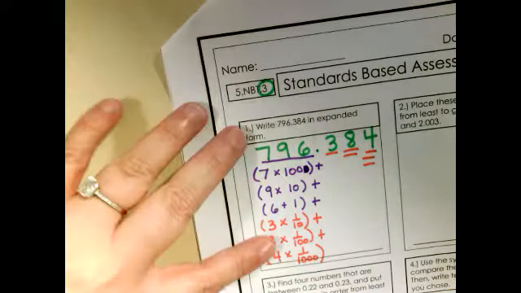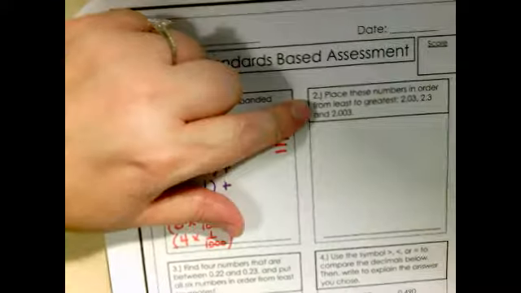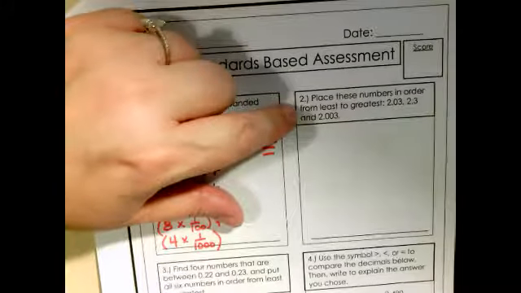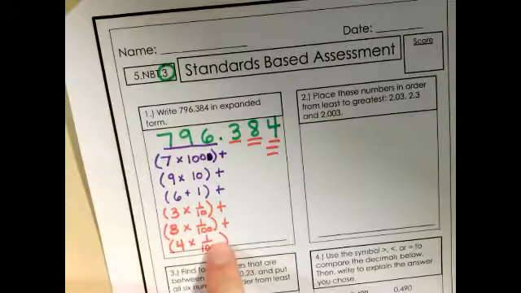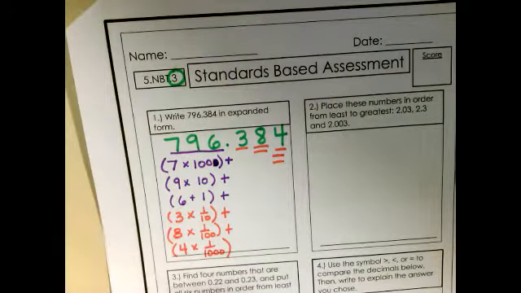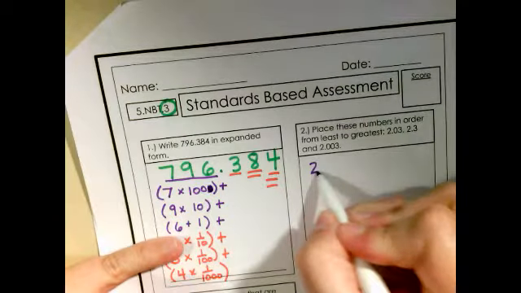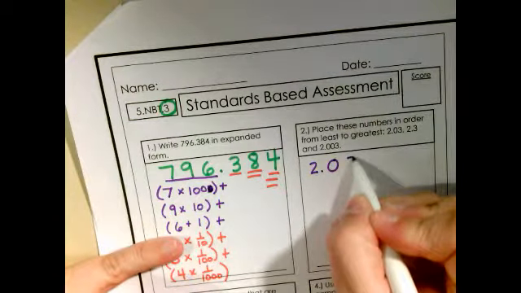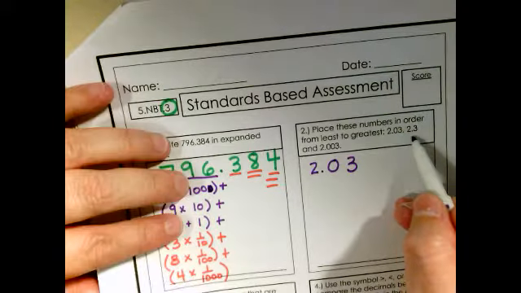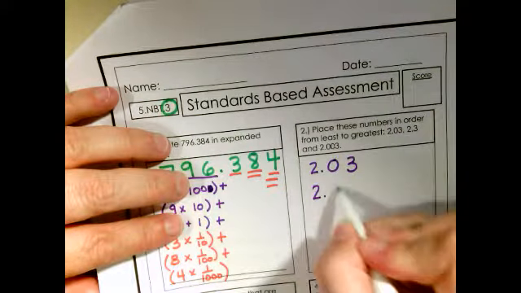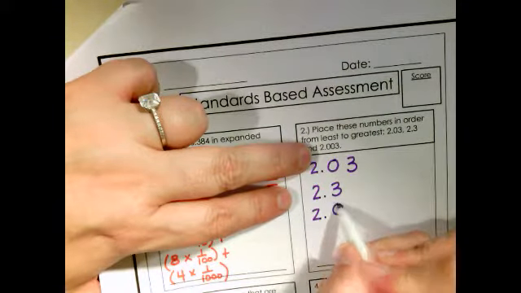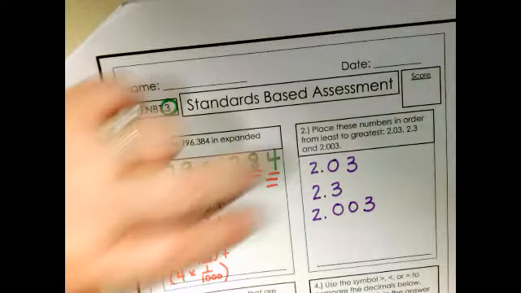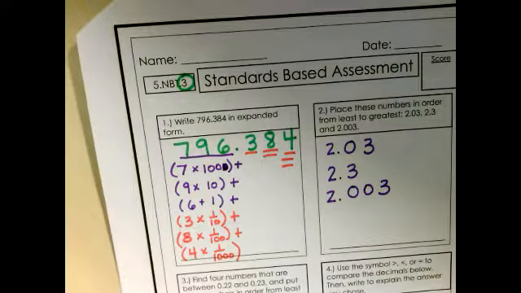I am very partial to doing it in a straight line like this so it doesn't get all mixed up. Okay, number 2 over here says place these numbers in order from least to greatest. All right, so I will tell you once again, I work best going in a line up and down. I'm going to write these. So the first one here is 2 3/100ths, and then I have 2 3/10ths, and then I have 2 3/1000ths.